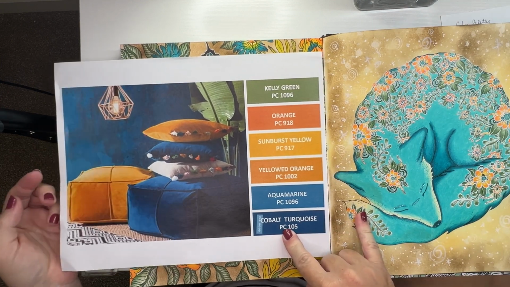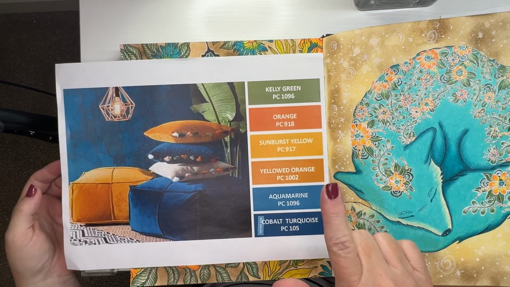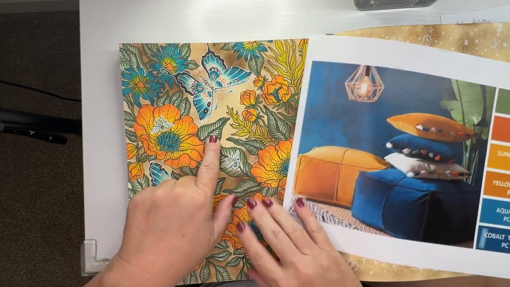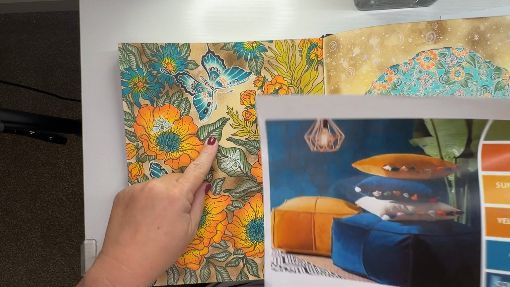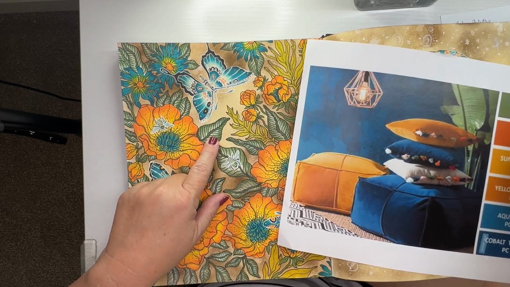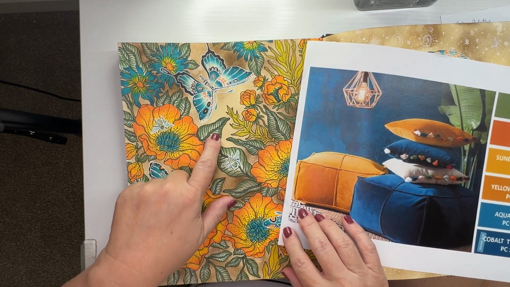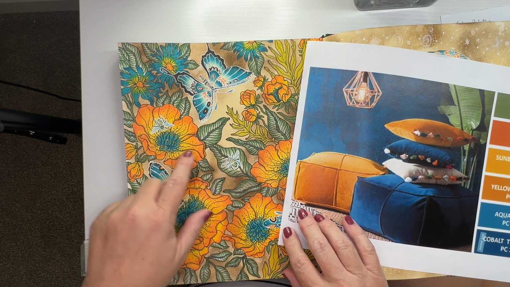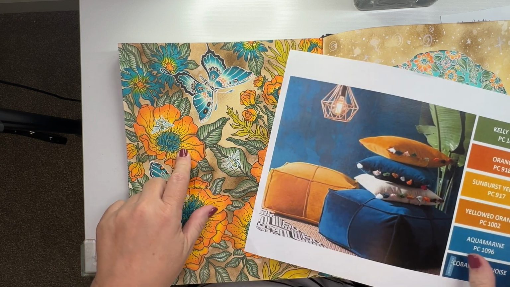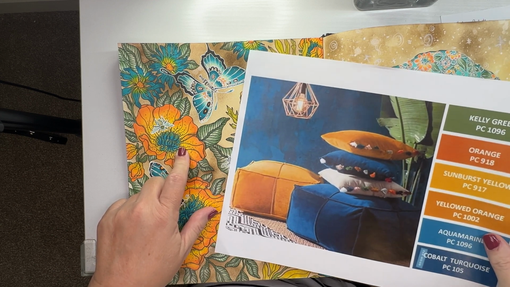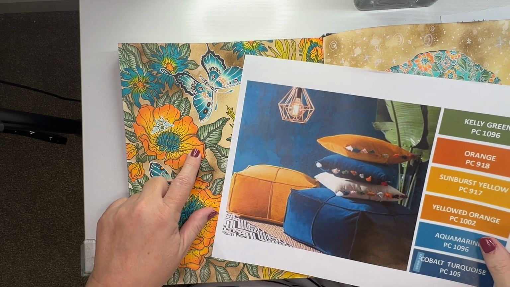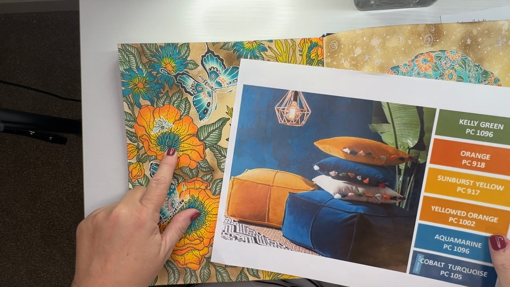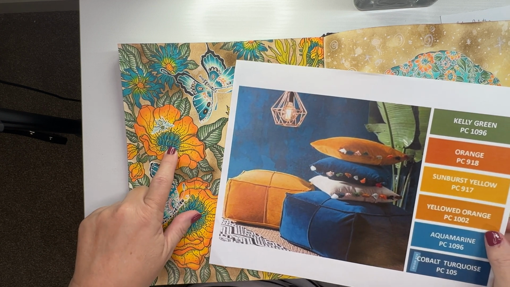But again, I was able to add cream, ivory, and black. So you can see here, I've got cream, and I'm using Kelly green. And then I think I've got black for a little bit of the outlines here. Here I've got sunburst yellow and orange and yellowed orange. But here, look at this, for the stamen, I'm using Kelly green and mixing that with aquamarine.